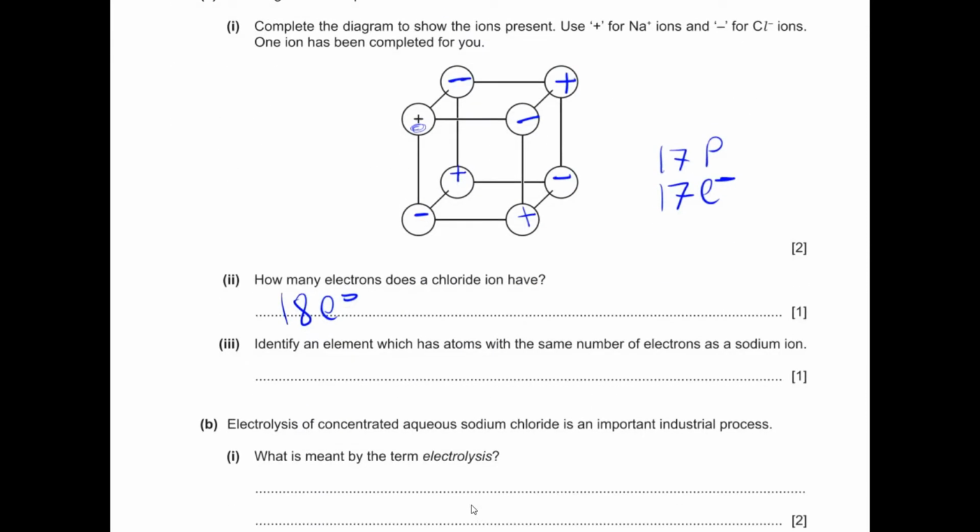Identify an element which has atoms with the same number of electrons as a sodium ion. So as we mentioned, a sodium gave 1 electron to chlorine to make a chloride ion and a sodium ion. So Na was supposed to have 11 electrons. Now Na+ has 10 electrons only. And the atom that has 10 electrons as well as the sodium ion would be neon.